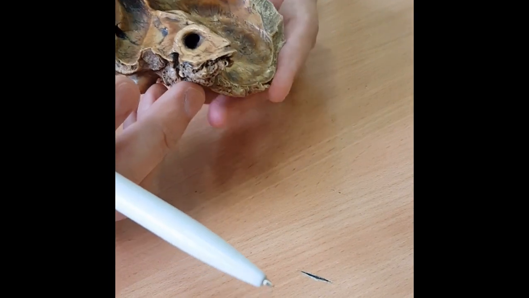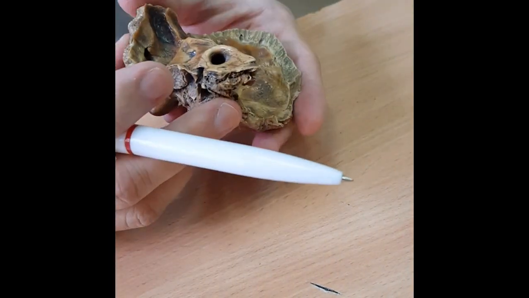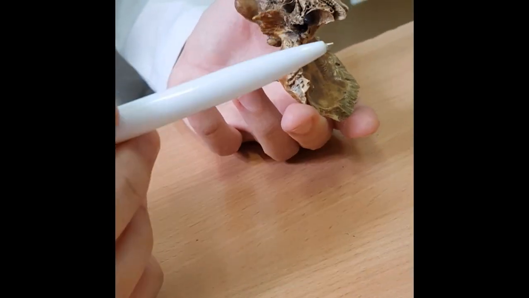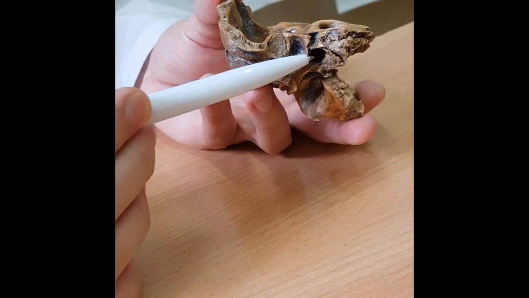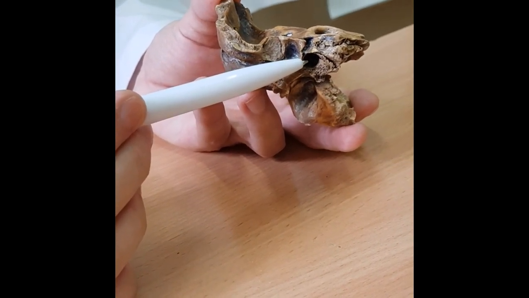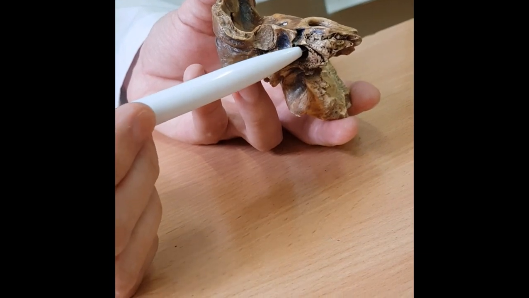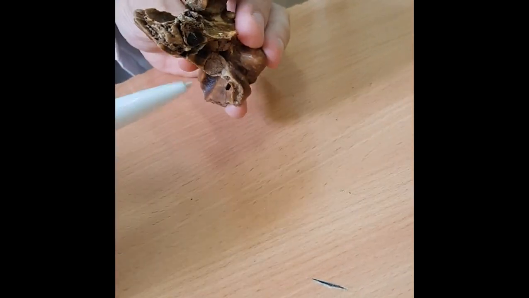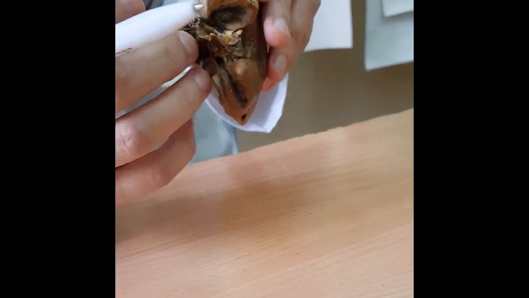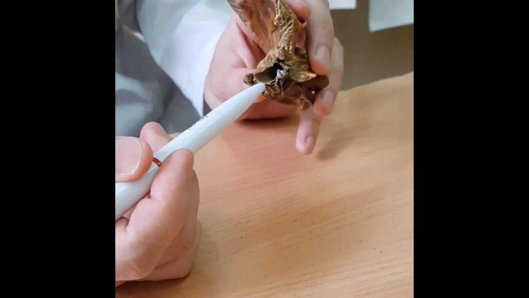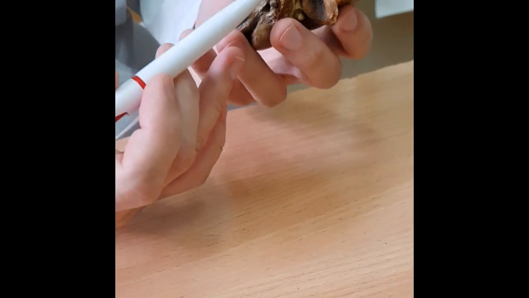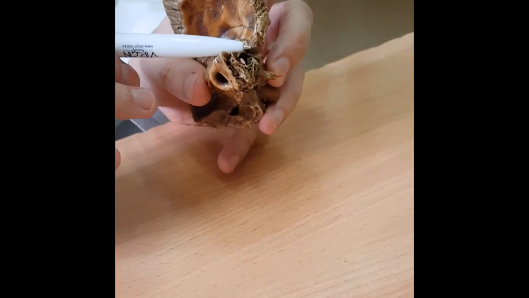Next, on the inferior surface, first of all, we can see the opening of the carotid canal. It's the passageway of the carotid artery. It goes inside the petrous part and opens here on the apex of the petrous part. So from the base, it goes inside the skull.